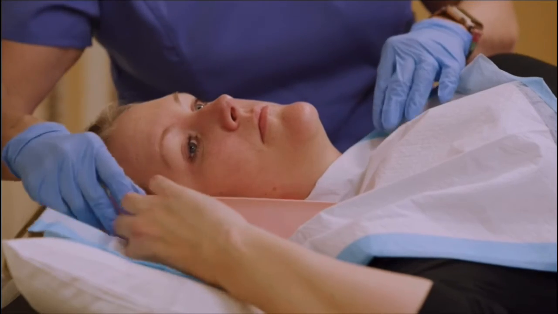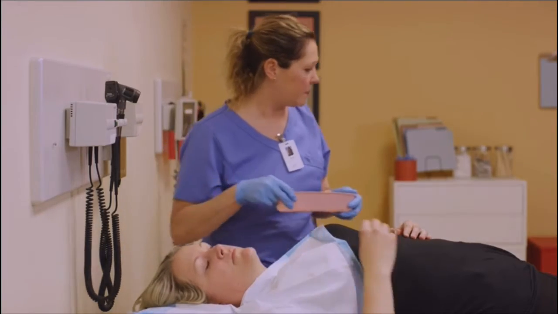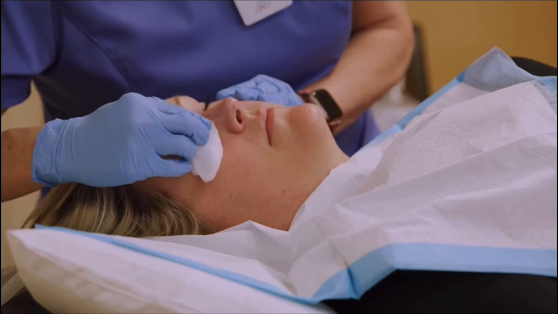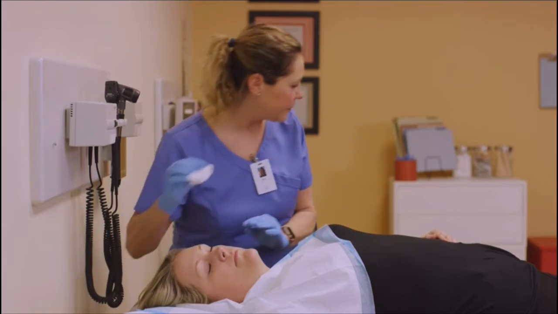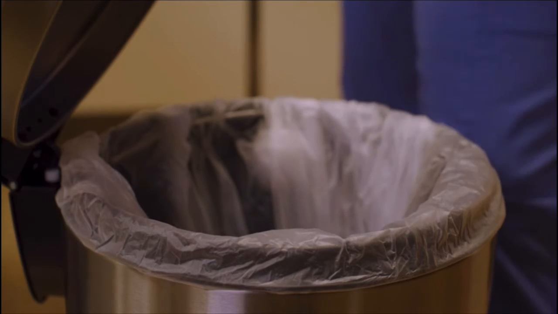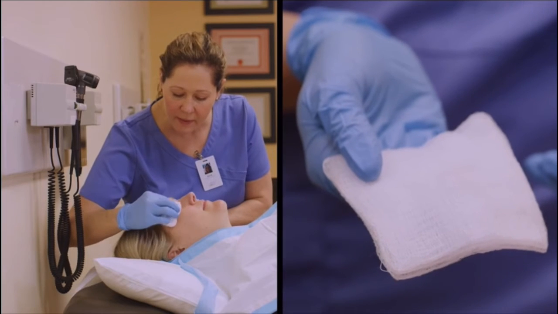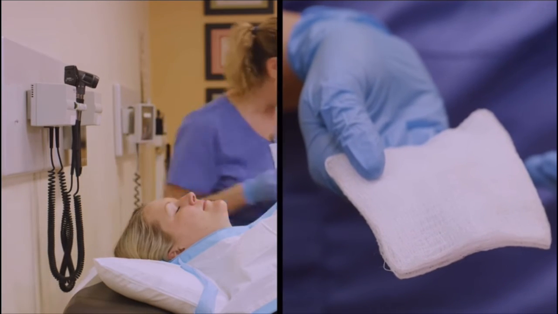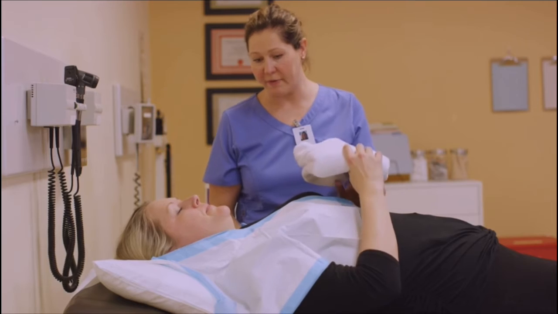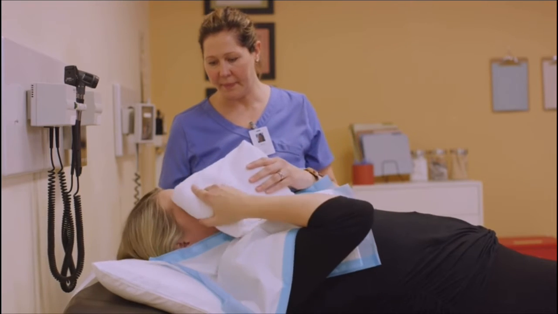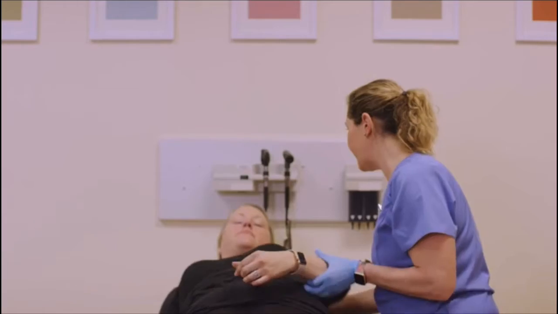Remove the basin, taking care not to spill the solution. Using clean gauze, wipe the patient's eye from the inner to the outer canthus, discarding it after use. Continue the process until the patient's eye is dry and there's no debris on the gauze. Provide the patient with a towel to dry any other areas that may have become wet during the procedure, and assist them to a comfortable position.